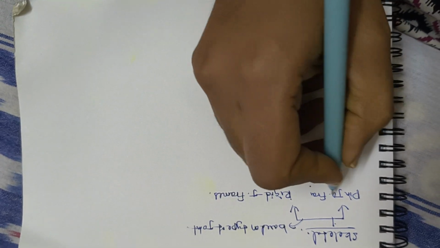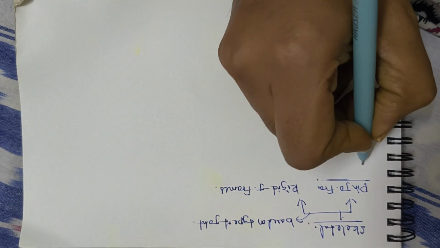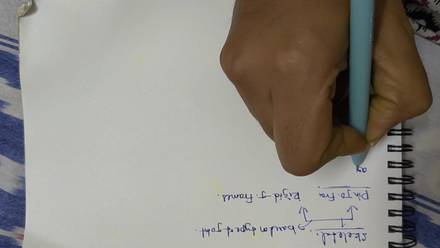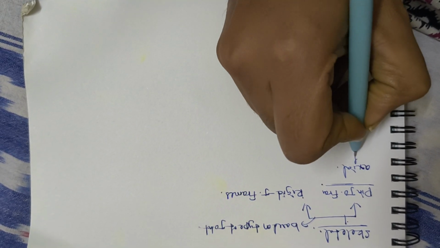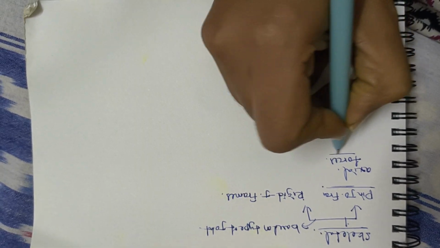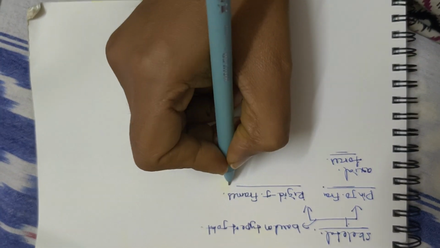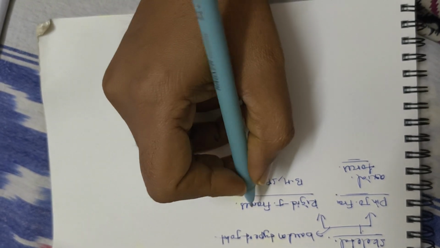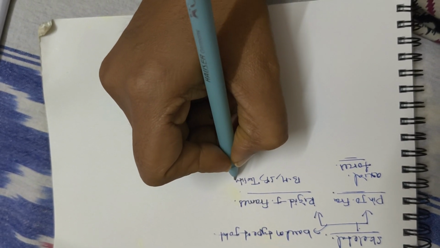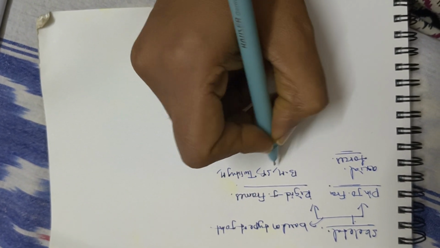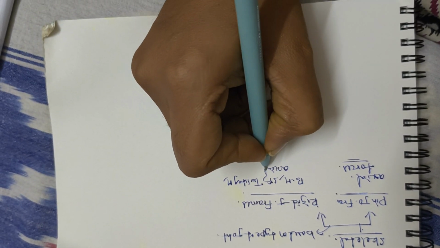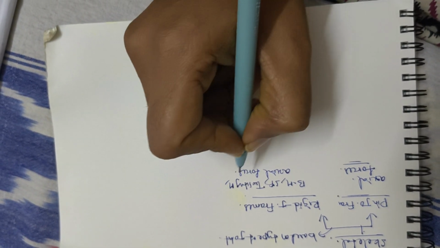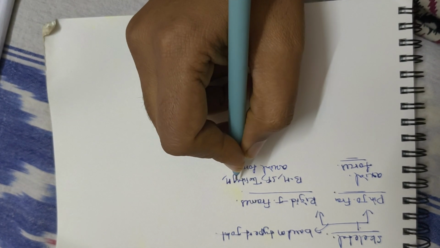In pin jointed frames, only axial forces are developed, but in rigid jointed frames, bending moments, shear force, twisting moments, and axial forces are also developed.